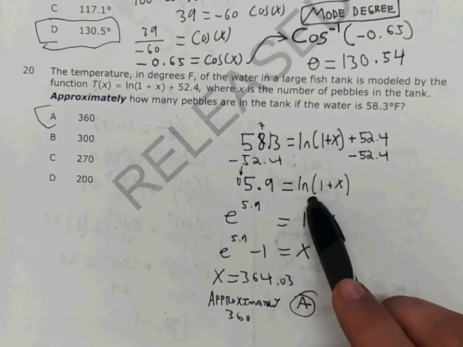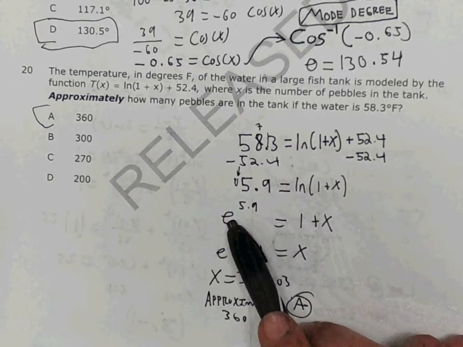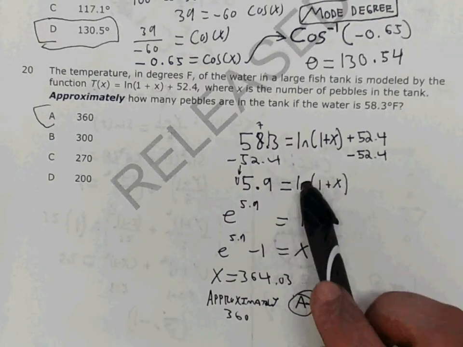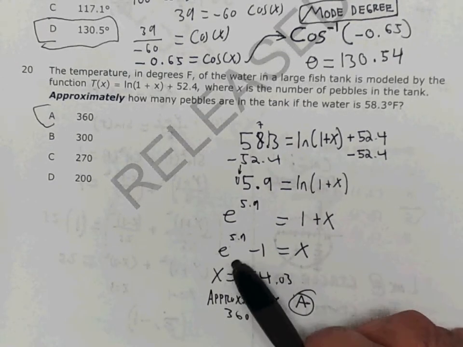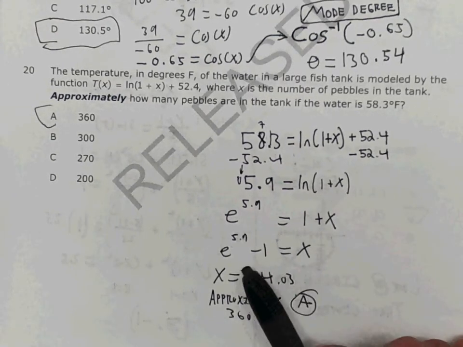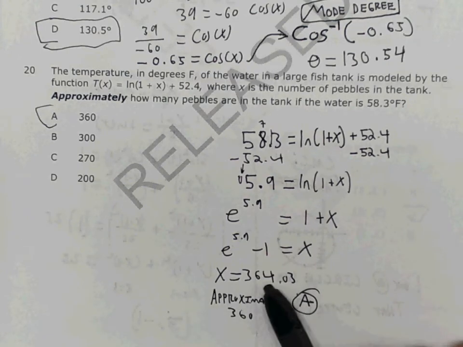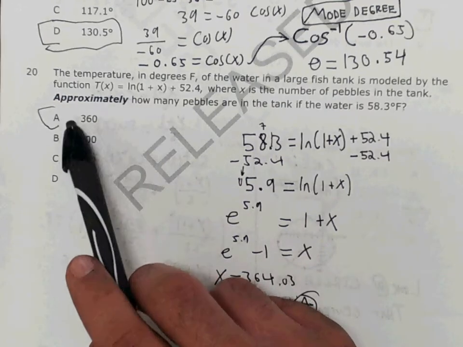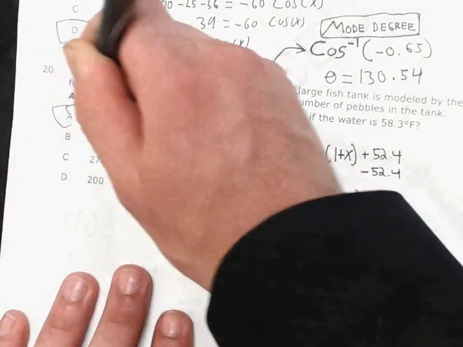So we know the definition of the logarithm, e to the 5.9 power, because ln is log base e, is equal to 1 plus x. This is just a conversion we have to know how to do. And then x is equal to e to the 5.9 minus 1. In our calculator, we evaluate e to the 5.9 minus 1. That's going to be equal to 364.03. That's approximately 360. Our question tells us to approximate, so A is 360. So will you choose answer choice A?